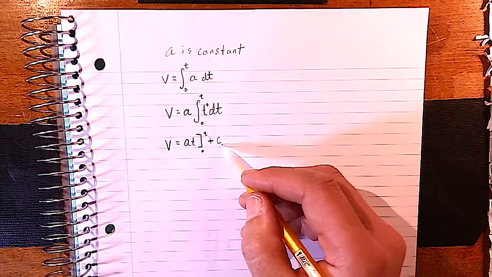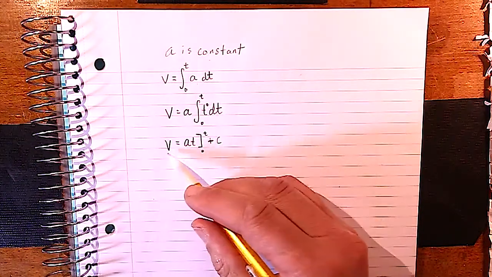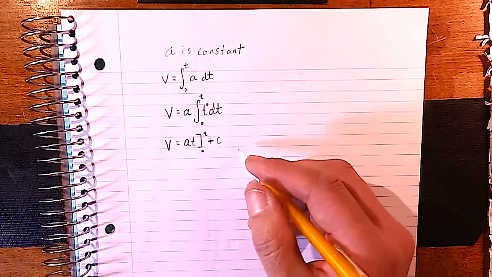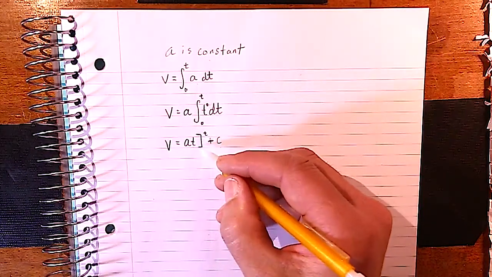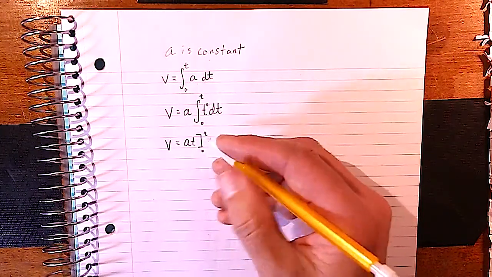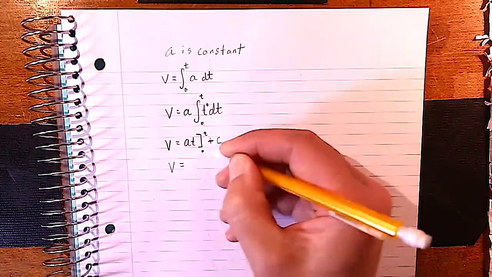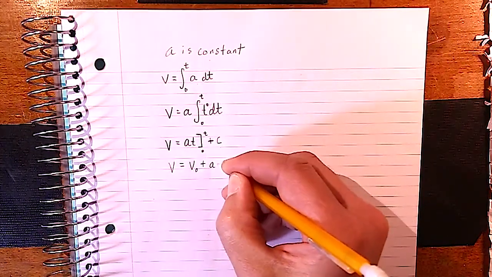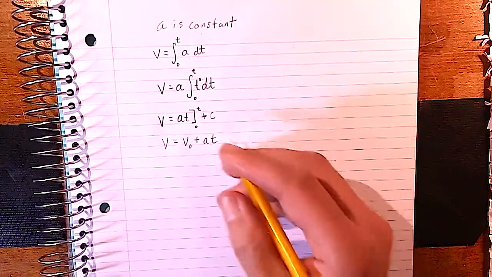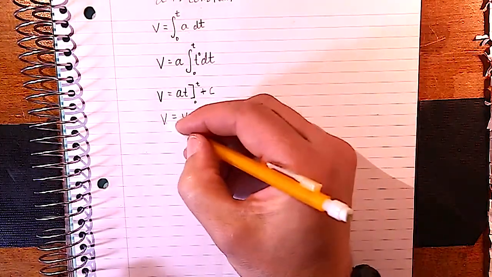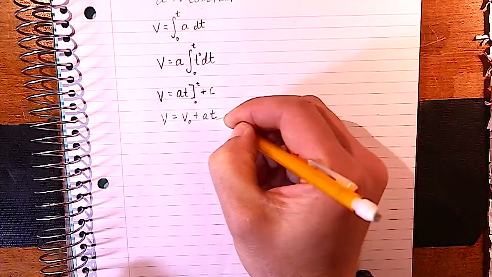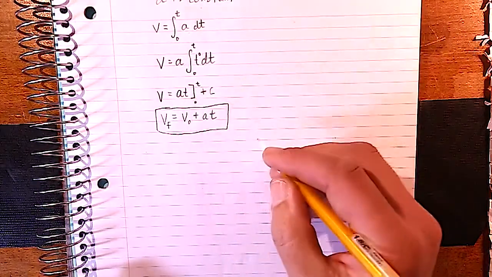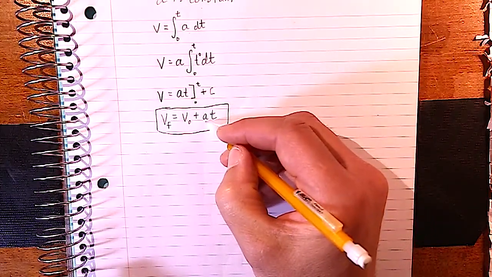Well, what is the constant when we're dealing with velocity? What constant do we begin with? That would be our initial velocity. So at minus a times 0 would just be at. So what does this become? This becomes our constant initial velocity plus at. And this is the velocity at a moment in time. So what's that velocity at time t? That would be our final velocity. So this formula works only when the acceleration is constant.